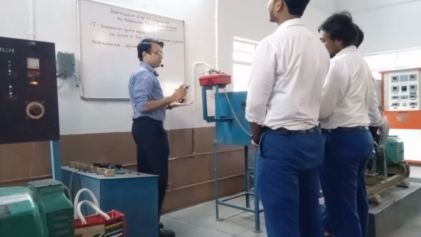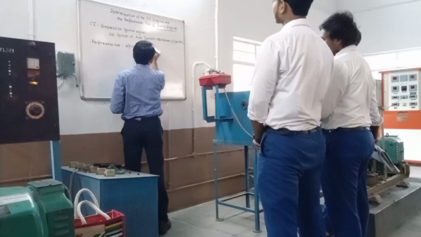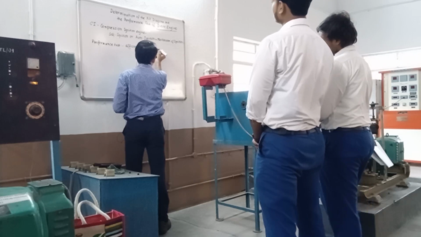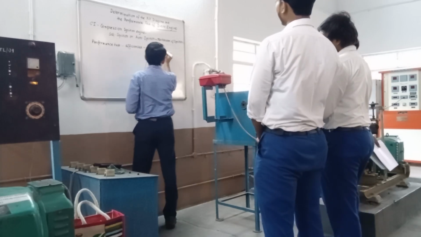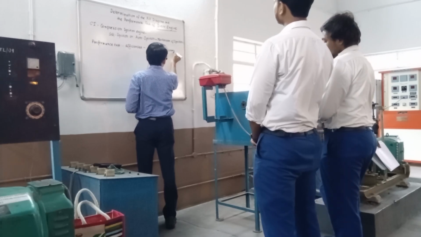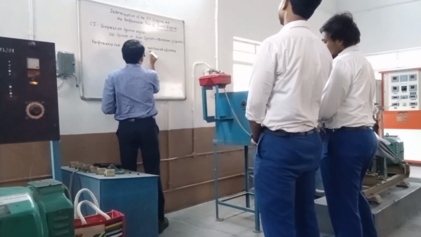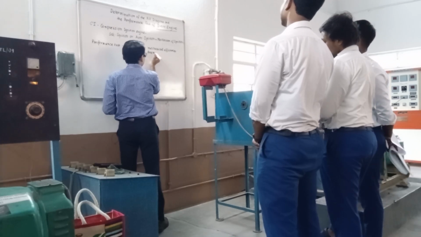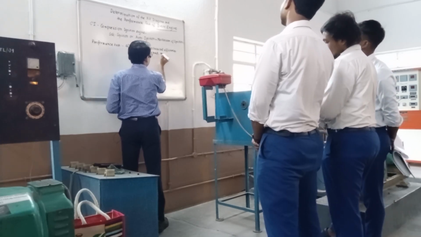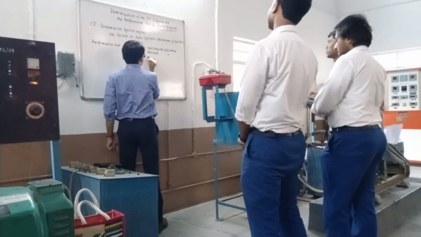What are the different efficiency terms you have studied? Say for example mechanical efficiency, then you may have thermal efficiency, then you may have volumetric efficiency.